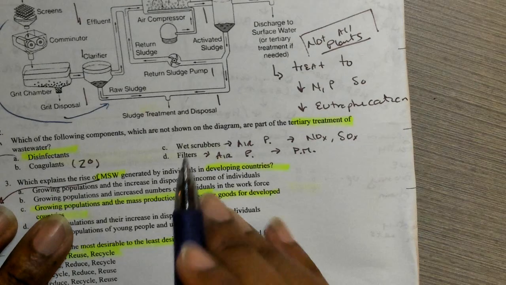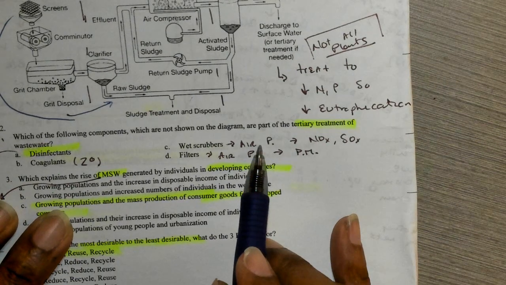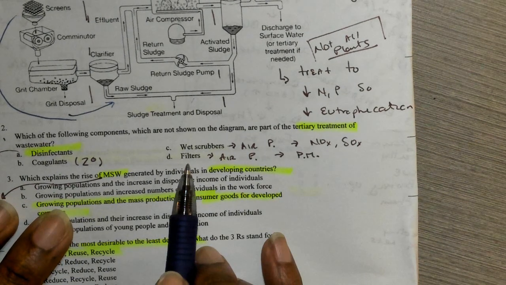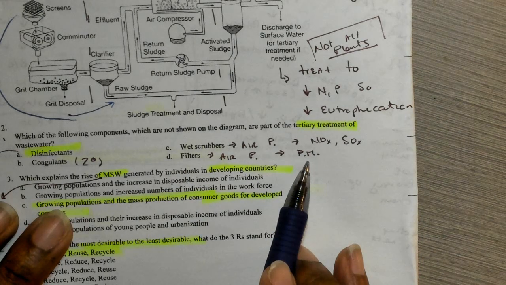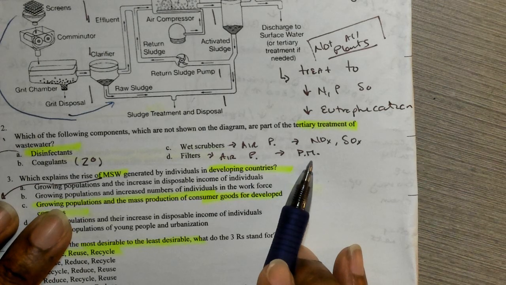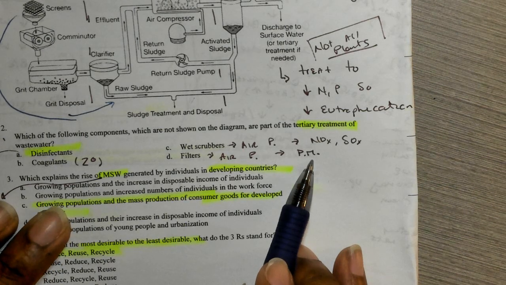Some of these other answers, wet scrubbers, that's for air pollution, NOx and SOx. Filters, again, air pollution. Filters, what you put on your AC. How often are we supposed to do that? Ms. Johnson forgets. Do you guys put your filters up for your parents? No? Oh, okay. Cool. Make my kids do it.